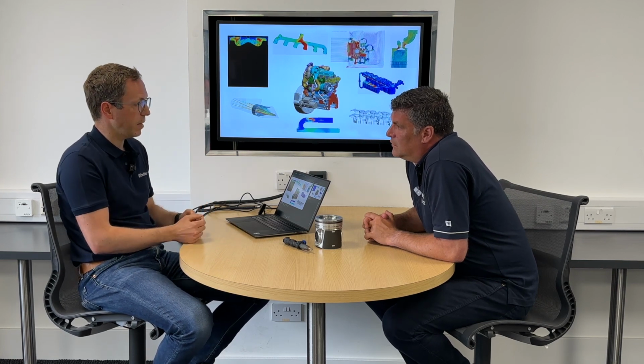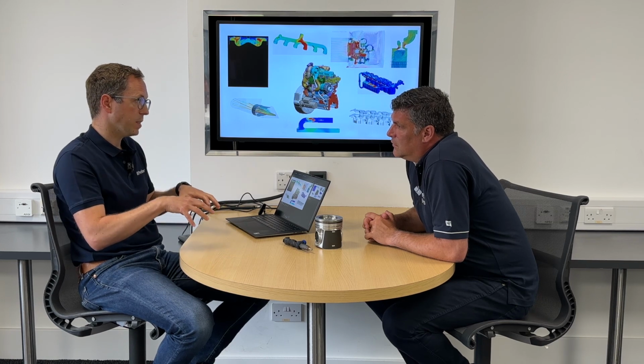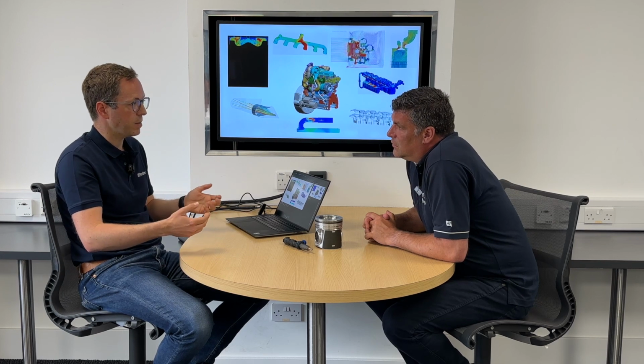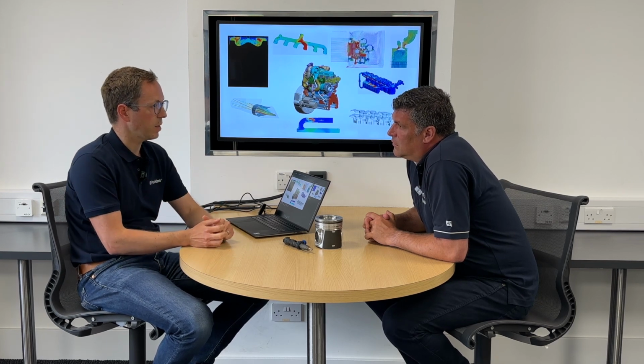So again, we can simulate this and understand whether we've got an equal amount of exhaust gas coming into our cylinders along with the fresh air, so that we've got an equal balance. Because if there's an imbalance, then you could get an imbalance in the emissions that are created and that ultimately come out of the engine.